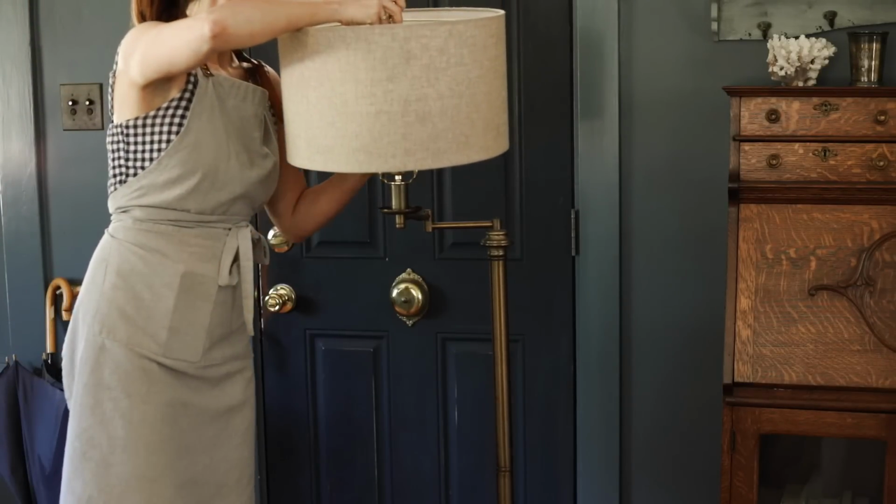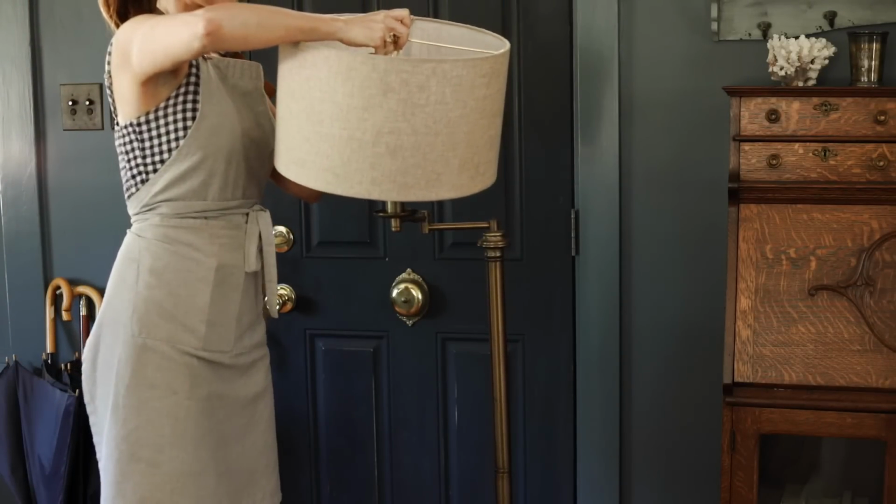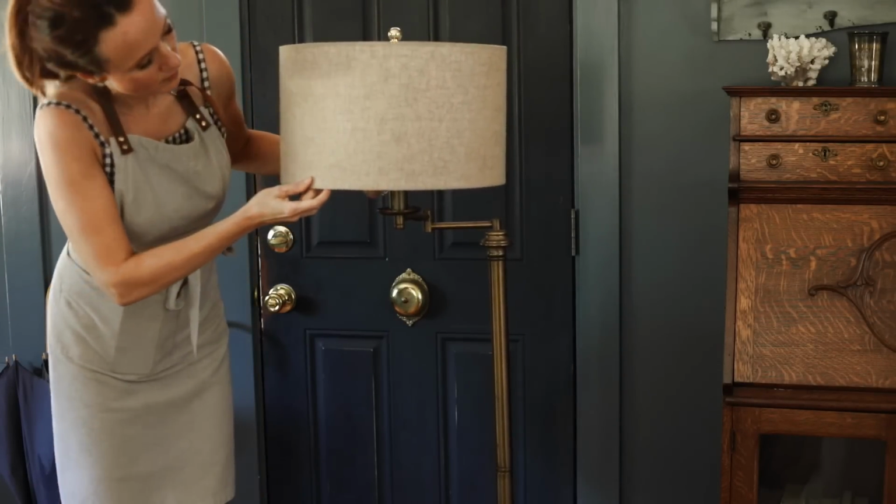And then I found this lampshade. I think I paid $1 for this. Nice big burlap drum lampshade. And it works. I mean, I could totally leave it. But have you noticed all that's going on with lampshades lately? They're so trendy. There's the pleated lampshades, there's the brass lampshades, and there's the scallop lampshades, and there's a lot of really cute things going on with lampshades.